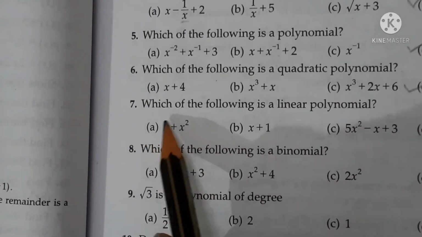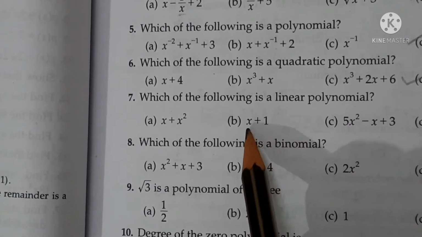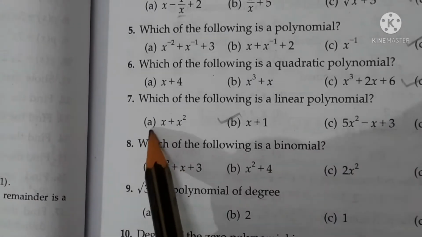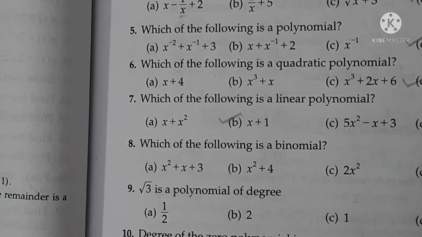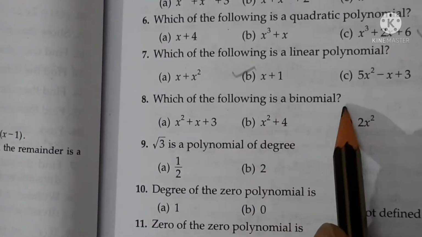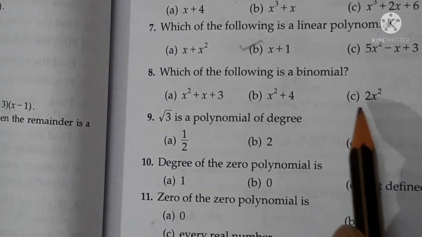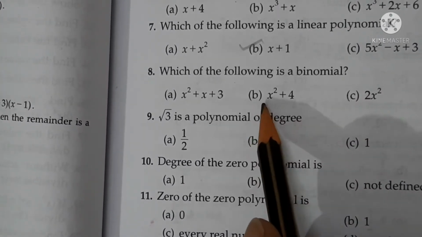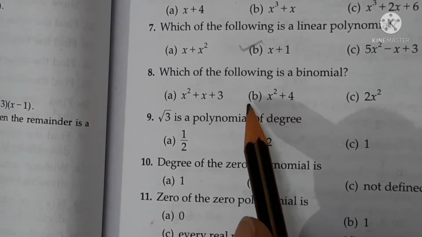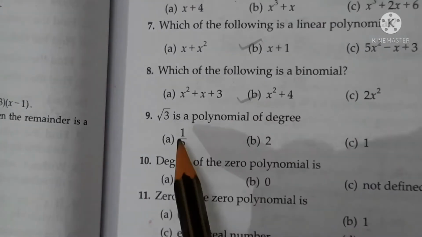Come to the 7th question. Which of the following is a linear polynomial? Means x having the power 1. So option B is correct, and the others are not linear polynomials. Come to the next, 8th. Which of the following is a binomial? Binomial means the polynomial which has two terms. So here only this expression has two terms. So option B is correct. Question number 8, B.